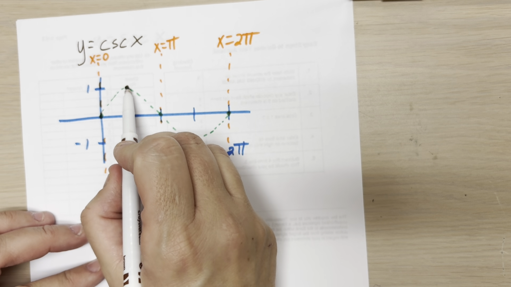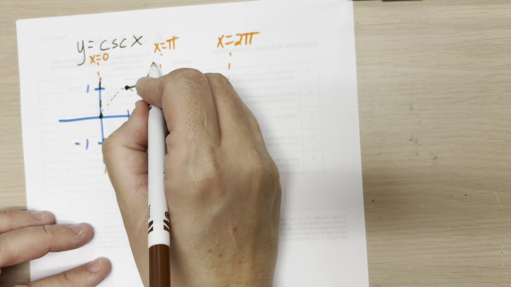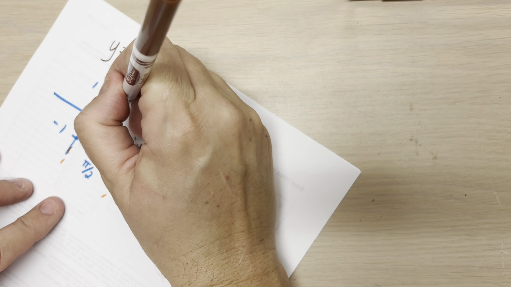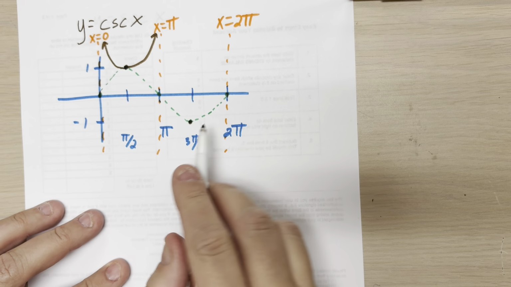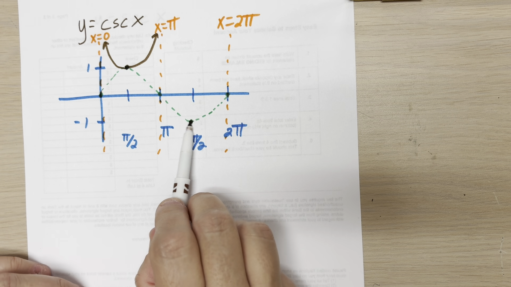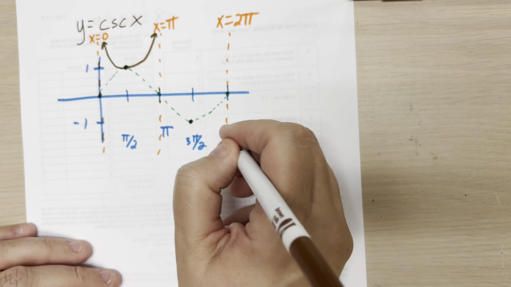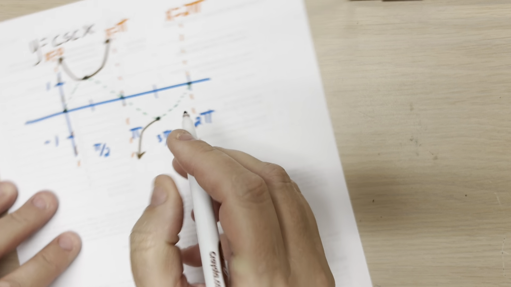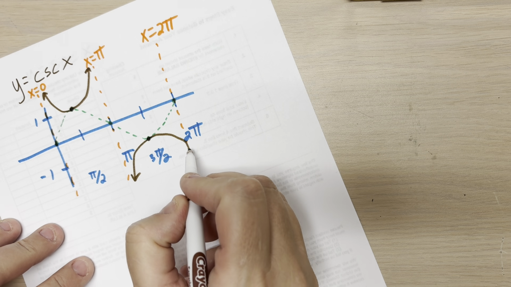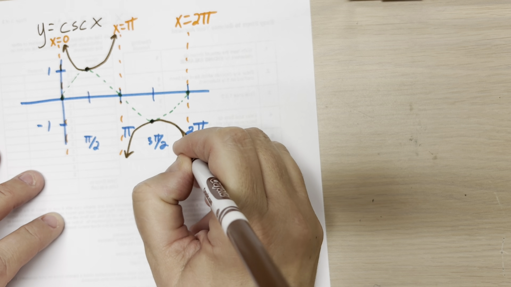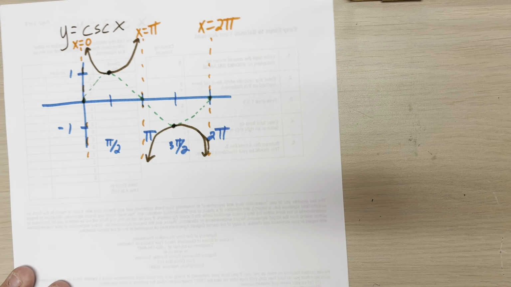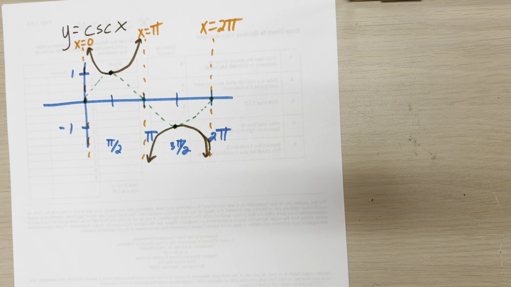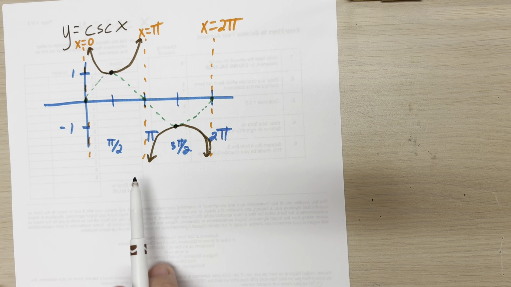So the cosecant piece is going to be here. And then it's going to kind of look like that. The other piece is going to be down here. So the minimum of the sine function is going to be the max in this area of the cosecant function. You get the idea though, okay? Try not to make them go straight down because then that's not a function.